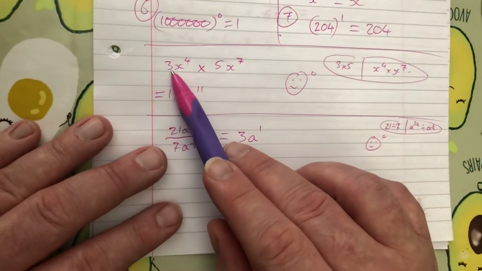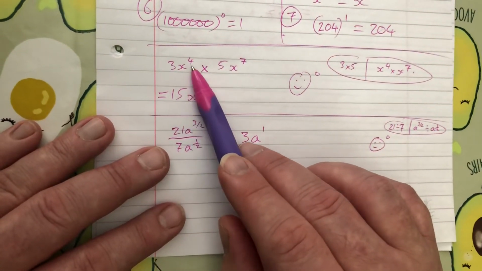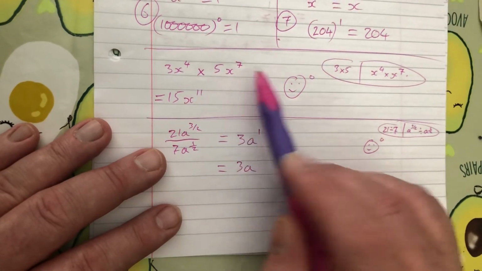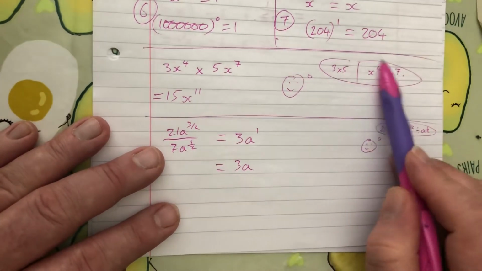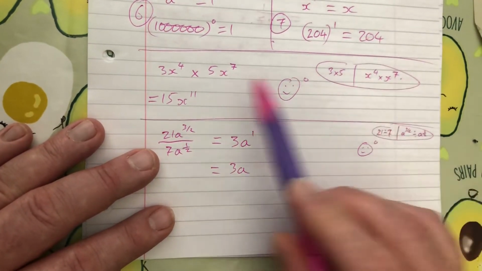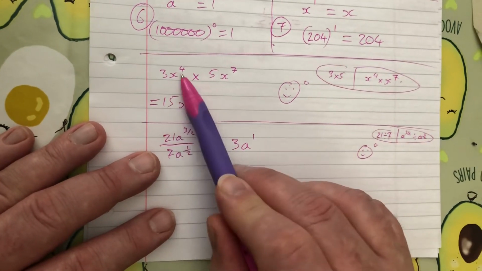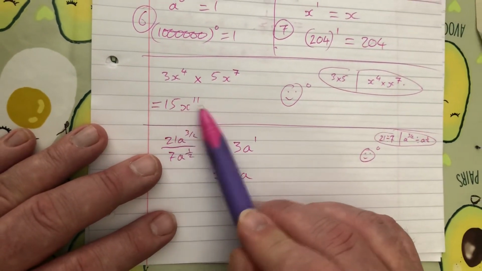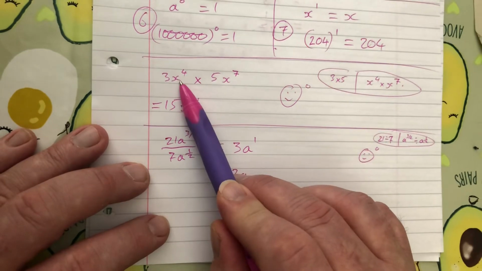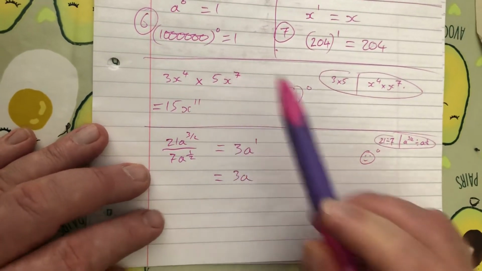So here, taking a couple of examples, 3x to the 4 times 5x to the 7. Take the numbers together, take the letters together. So 3 5s are 15, 4 add 7 is 11, so it's 15x to the 11 because it's base to a power times same base to another power.